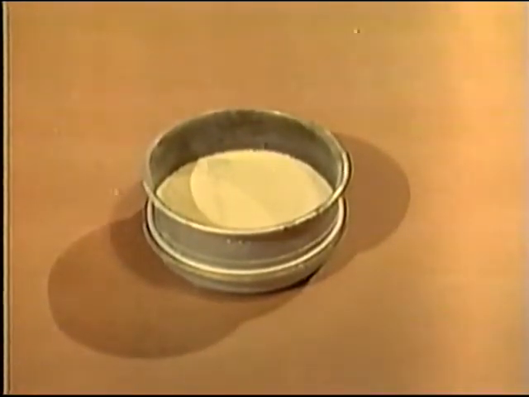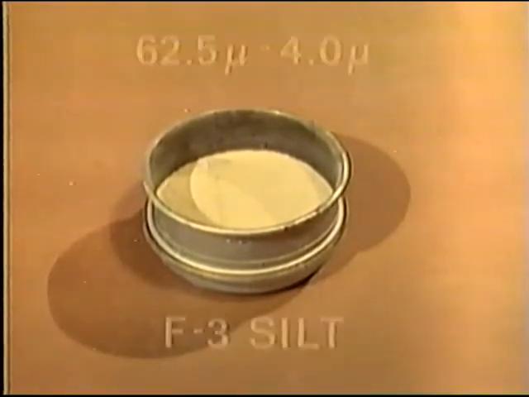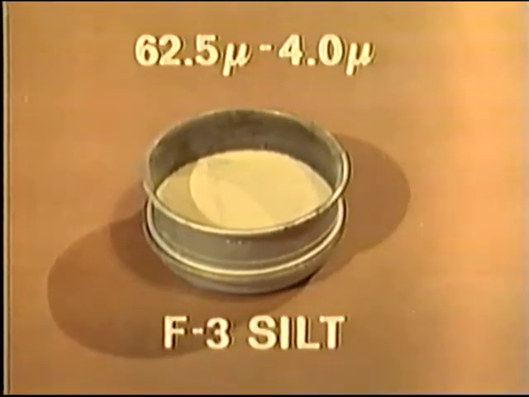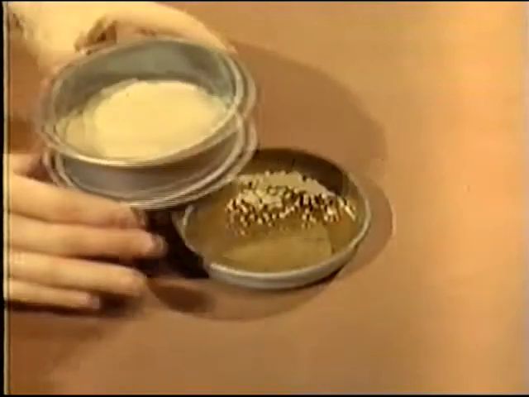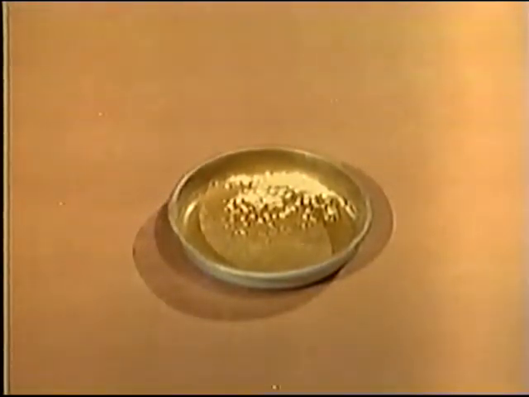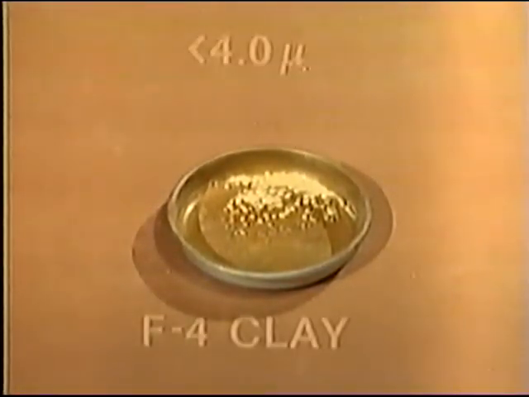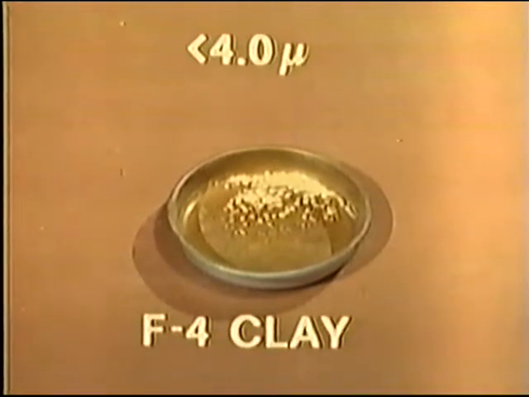Fraction 3 passed through the 62.5 micron sieve, but was trapped on one with openings 4 microns in diameter. It is silt. Fraction 4 passed through all sieves, so it is composed of particles that are smaller in diameter than 4 microns. Examination under high magnification reveals that this material is almost entirely clay.